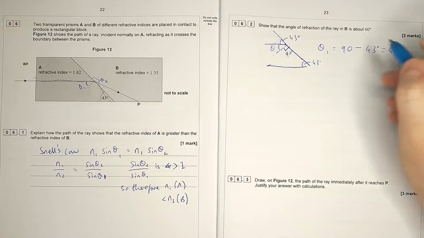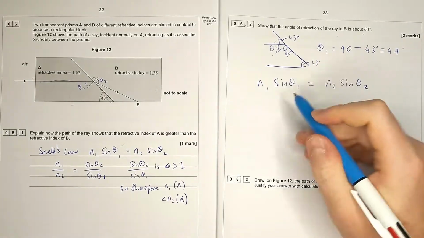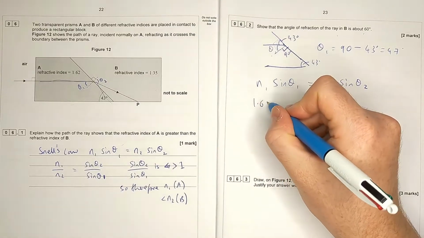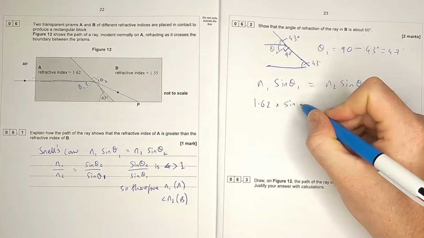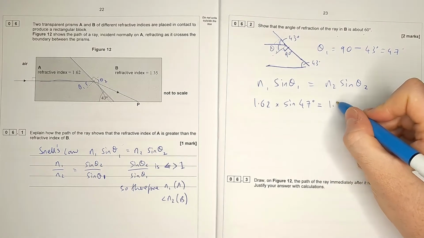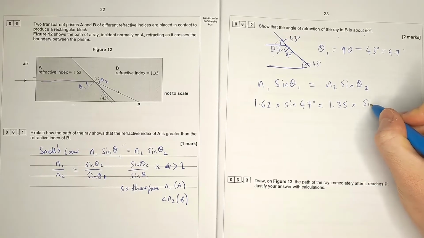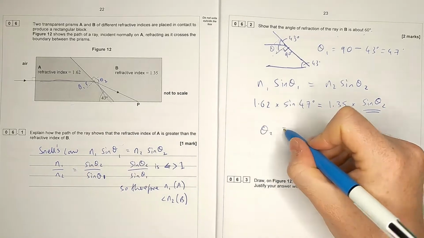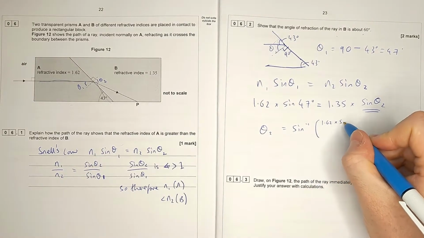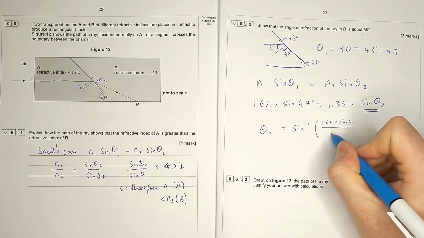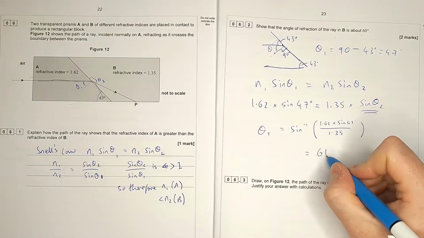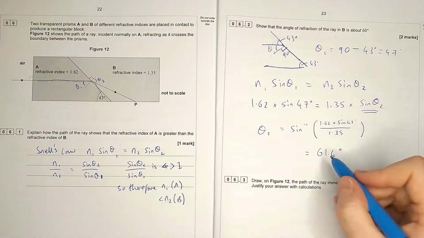Once we've got that, we're just going to get back to using Snell's law, and let's plug in some numbers and see what we get. So our refractive index 1 is 1.62, the angle we've just worked out is 47, and the refractive index of material B is 1.35, and we don't know what the angle of refraction is, so that's what we're trying to find out. So sine minus 1, we've got 1.62 times sine 47 divided by 1.35, and if you stick that into your calculator, you should find that equals 61.4, which rounds to 60. We're going to write down our full answer.